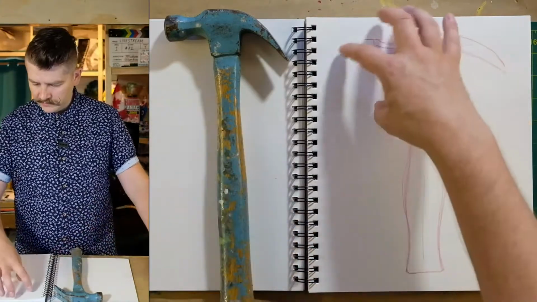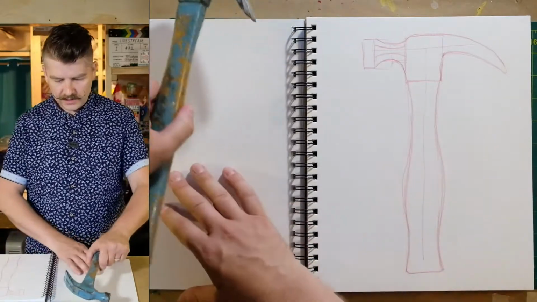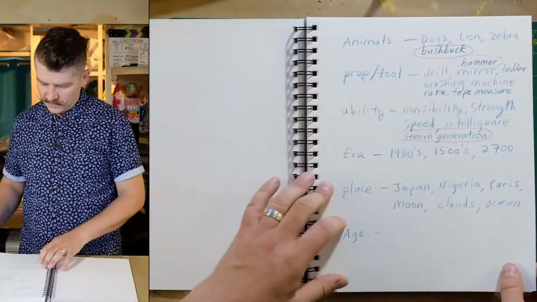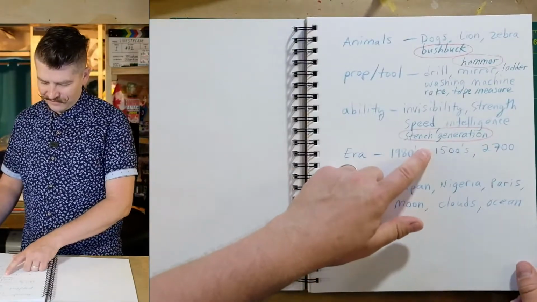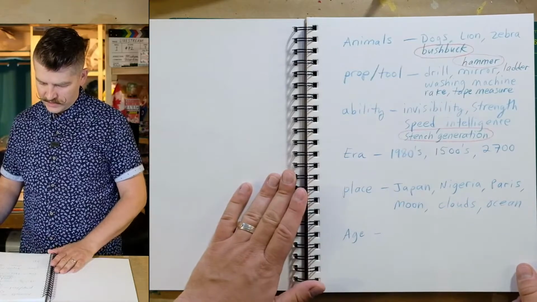Okay, so this is the beginning of our first character, and I will just move that off to the side for a second. I'm gonna regret having stench generation. Hammer, bushbuck.